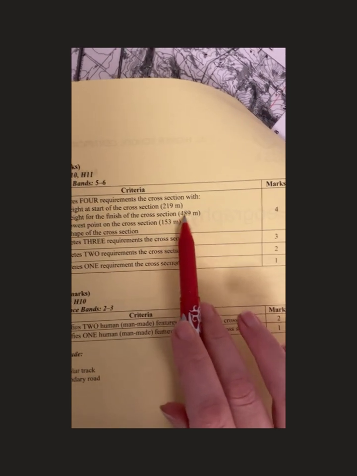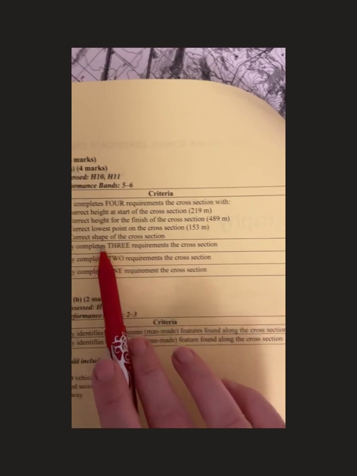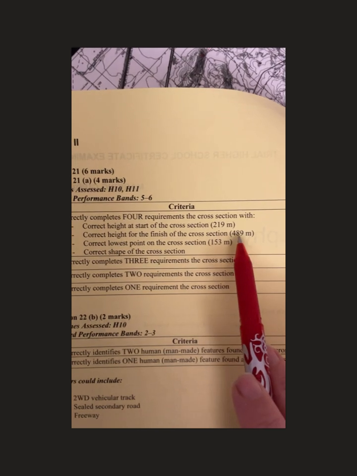All right. To get the marks, you just have to make sure you've got all 4 things. So the correct shape, so that sort of tick area, you're going to see the lowest point. So make sure you mark it, the height of the finish point, and then the 219. Okay, so if we then move this across to here, all right, I'm going to pop this on here.